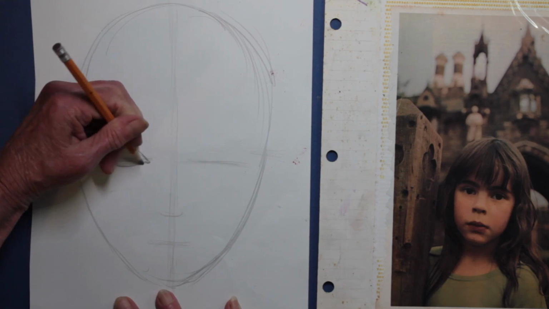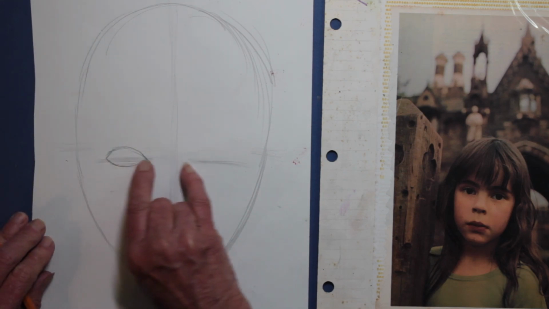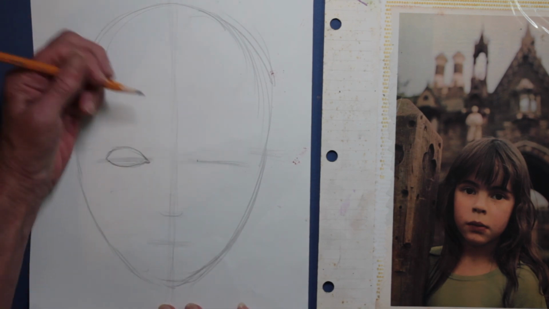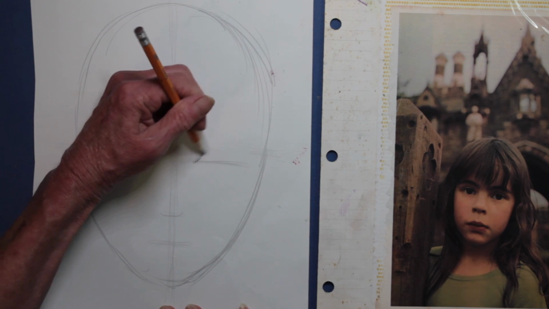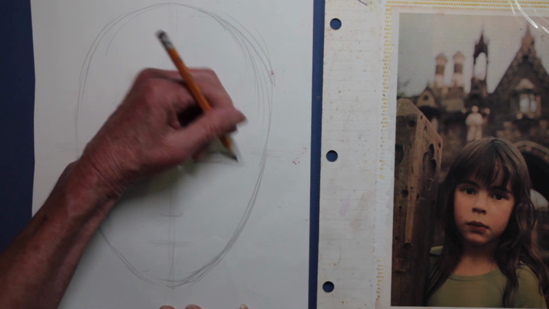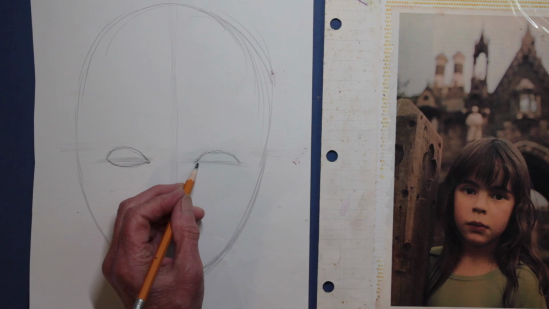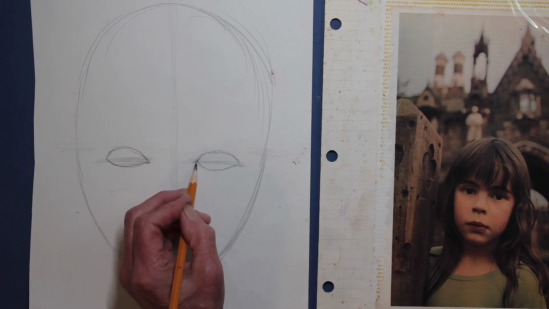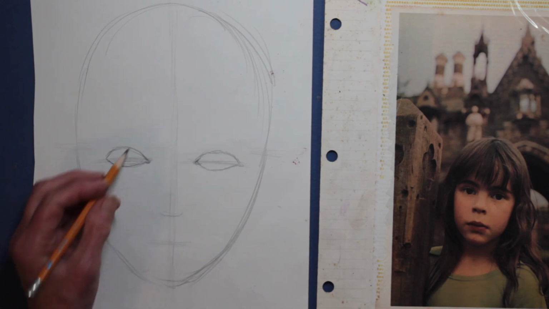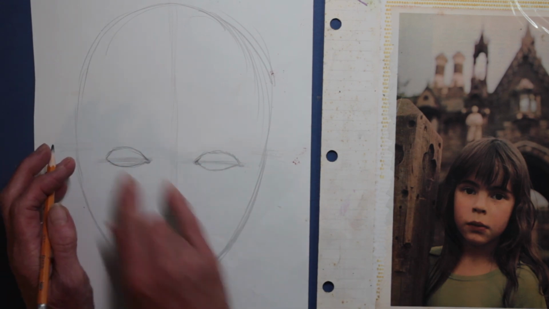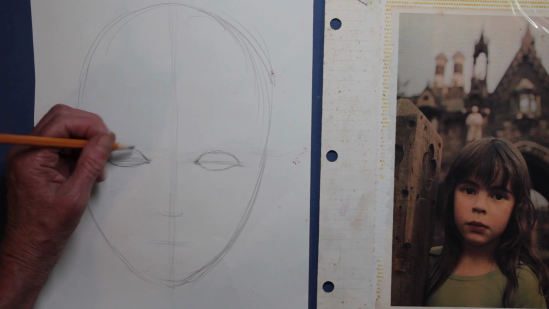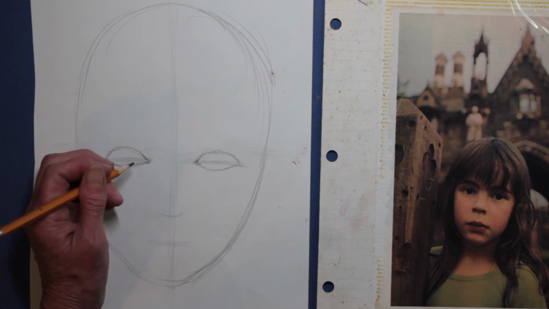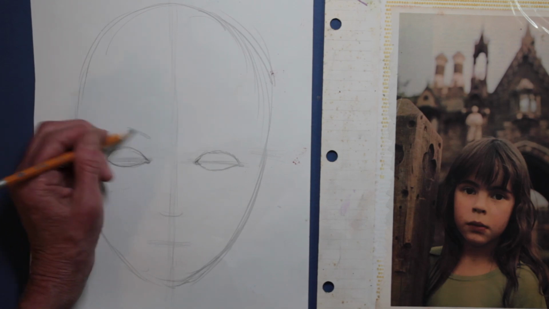And I'm drawing that fish-shaped eye. I'm going to measure one eye apart because that's generally what a lot of people have, one eye apart for the distance between their eyes. And again, I say, if you don't get them exactly perfectly the same size or shape, it's not a big deal. You're going for basically the same and doing the best you can. Get the eyebrow on.